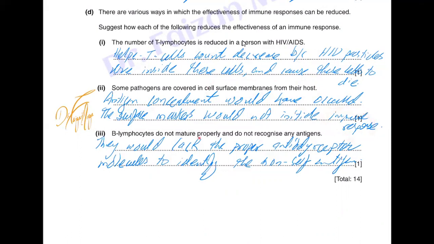B lymphocytes do not mature properly and do not recognize antigens. Now, where do they mature? They mature in the bone marrow because they are B lymphocytes. So they would lack the proper antibody receptor molecules, and they would not identify the non-self antigen the way they should.